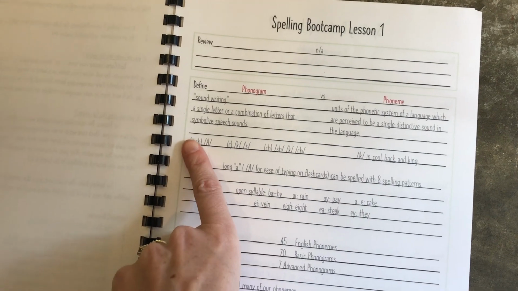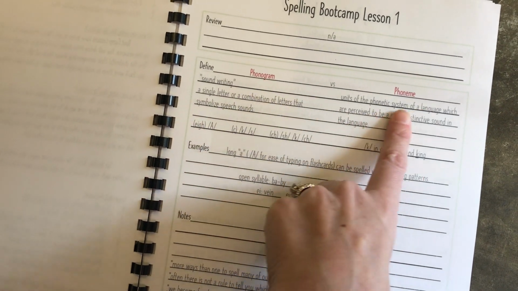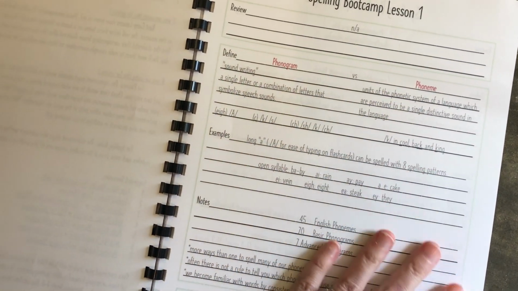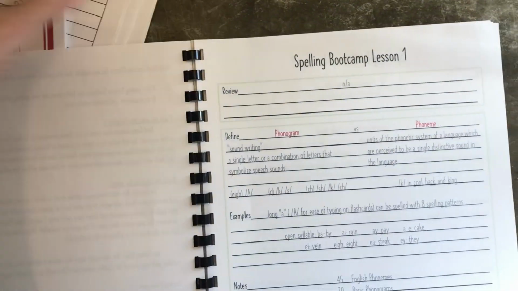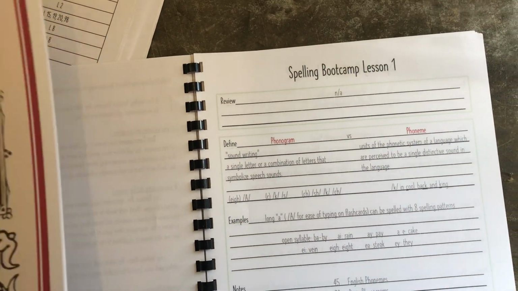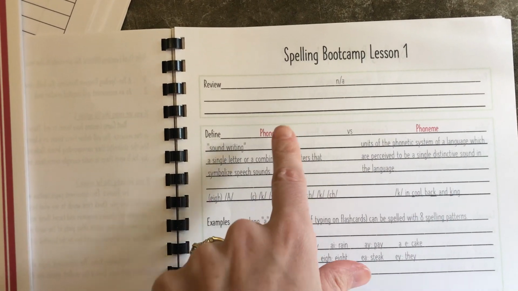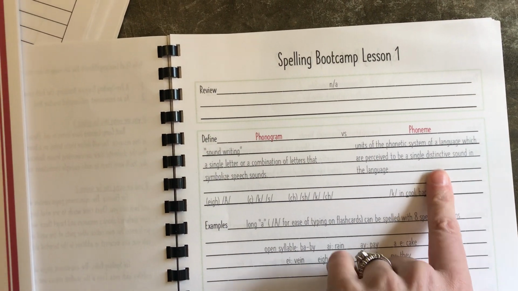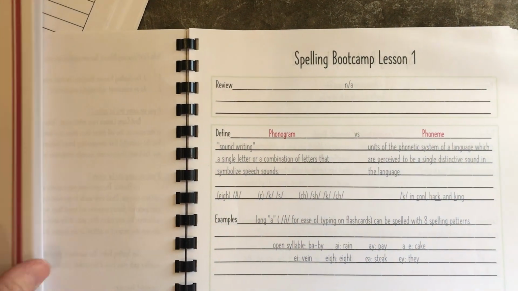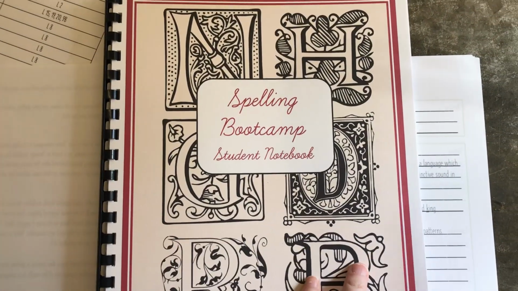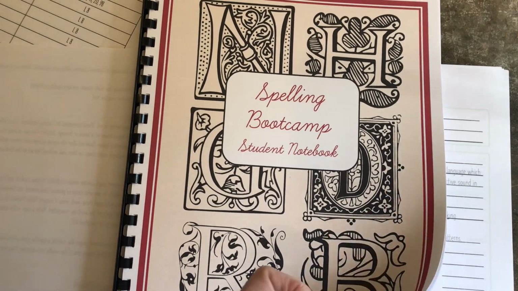Spelling Bootcamp Lesson 1. We're going to define phonogram and phoneme. So this is the teacher. You have these notes, and you would be opening up Lesson 1 to get this information. What I did is I actually just wrote on our chalkboard. I wrote these things out for them. And then they have their own little Spelling Bootcamp student notebook.